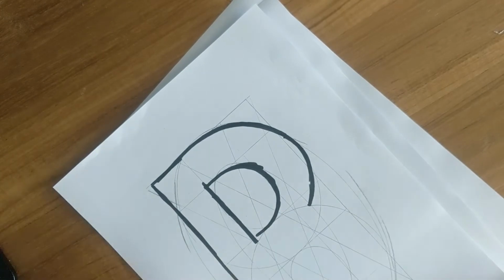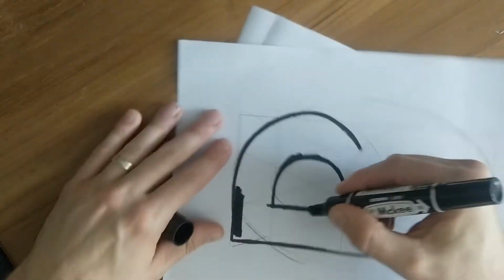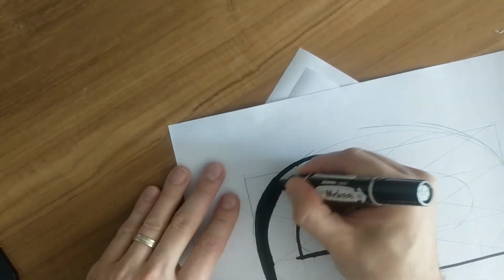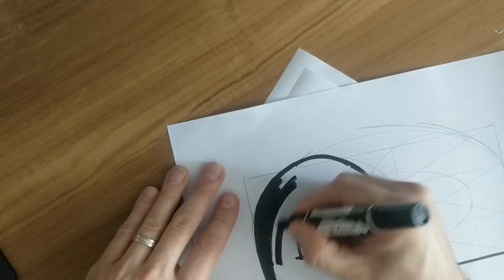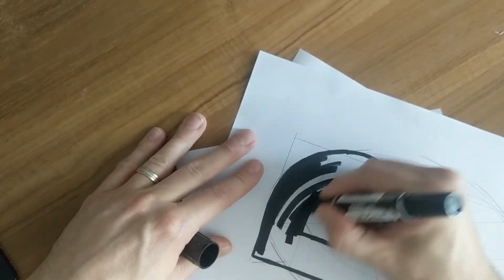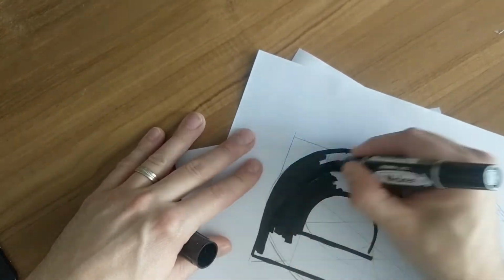Now quickly I'm going to come in and just very rapidly fill in this letter form. Now if you don't have markers, it's going to take you a little bit longer, but that's okay, take your time.